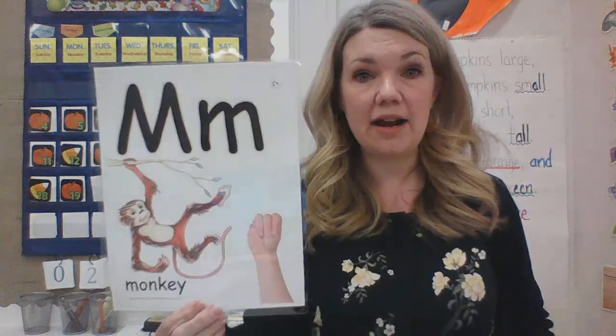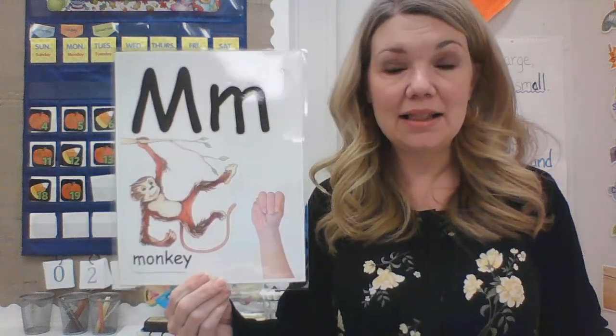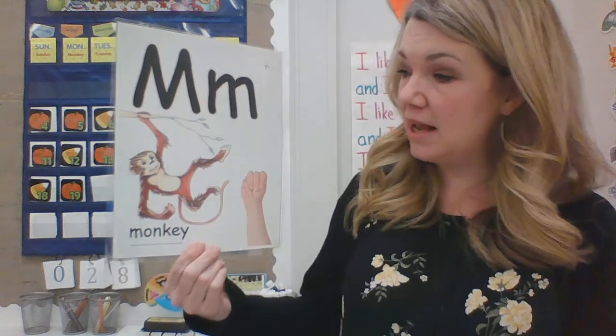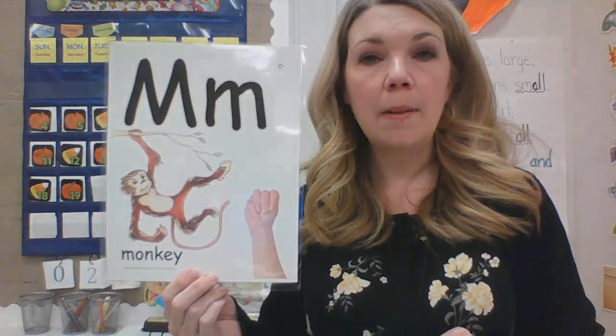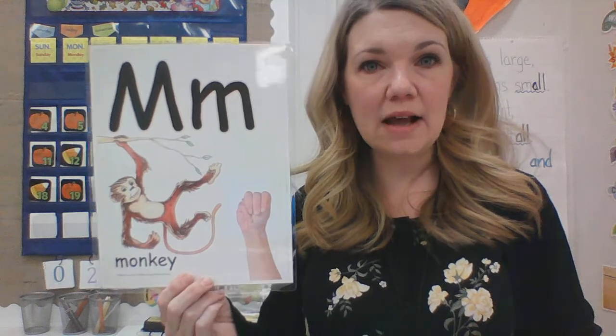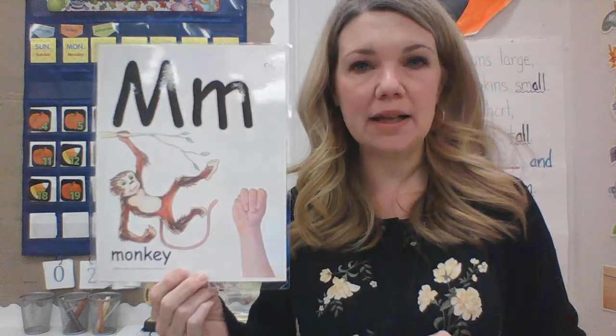Now, my friends, we are going to be learning a letter this week. We're going to learn it all of this week, and our new letter is the letter M. The letter M. You can make the letter M with your hand by putting 3 fingers up, and then they go right down over your thumb like that. That's the letter M. M makes the sound. Can you make that sound with me? Make the sound that M can say.